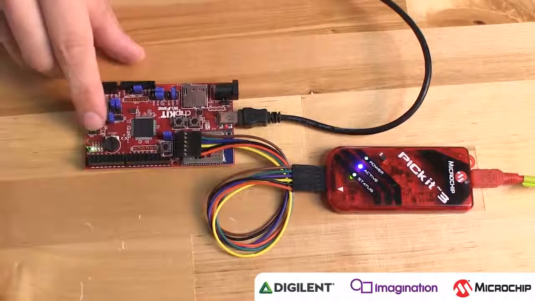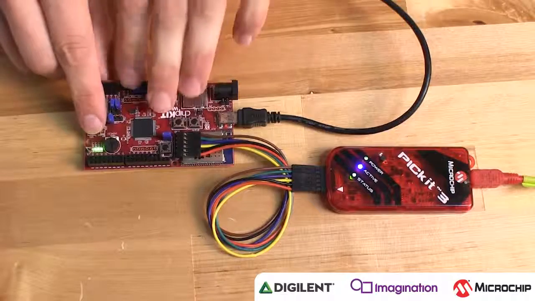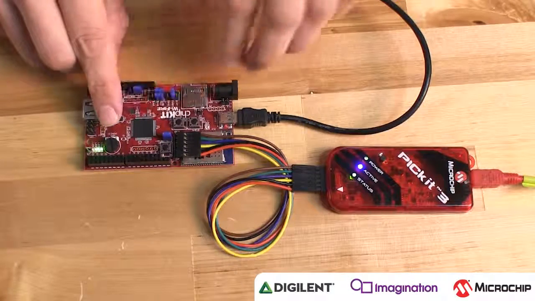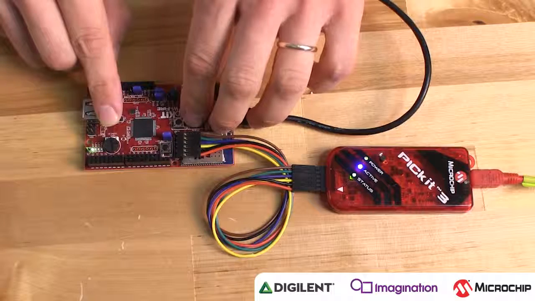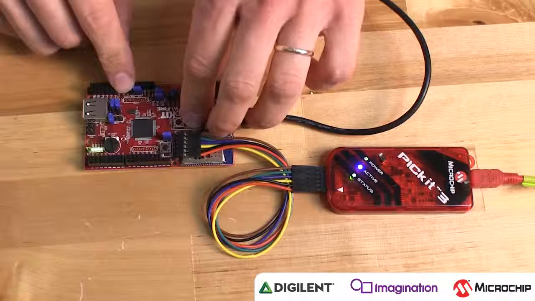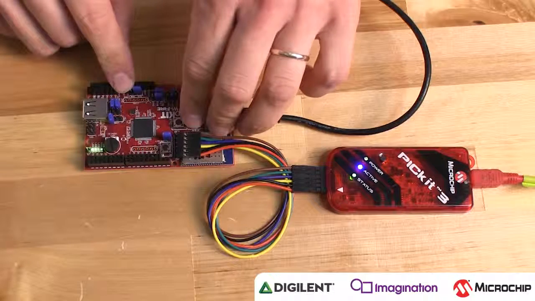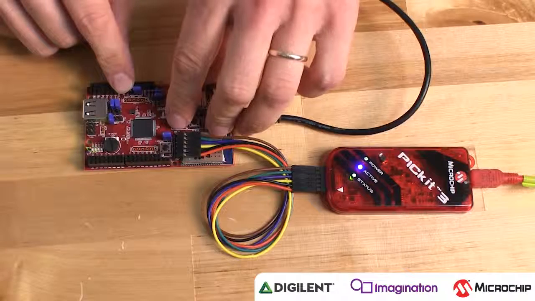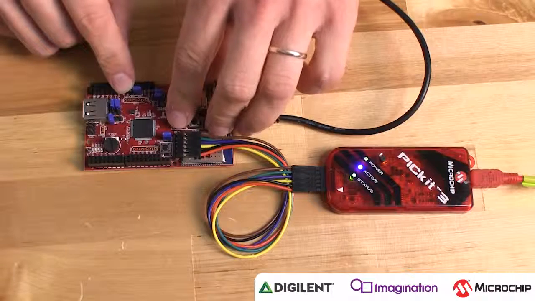So we can see that executing here on the board. The LEDs are turning on in order, and then turning off in order. If I press button 1, the LEDs start flashing very quickly. They're still scanning, but at a much faster rate. If I press switch 2, then they all turn off.